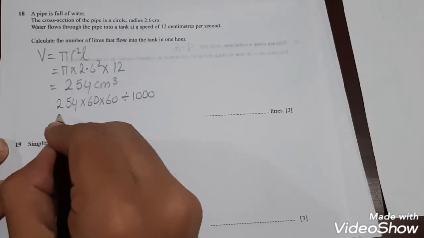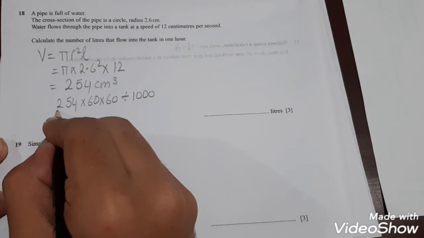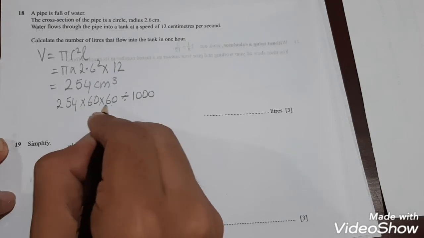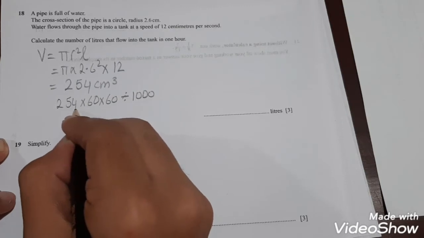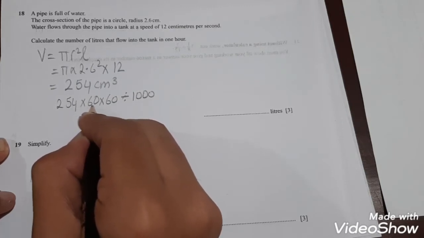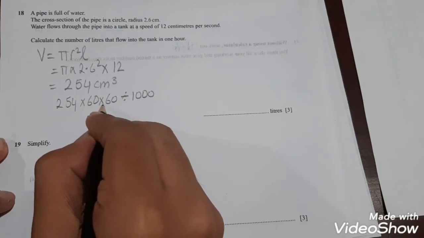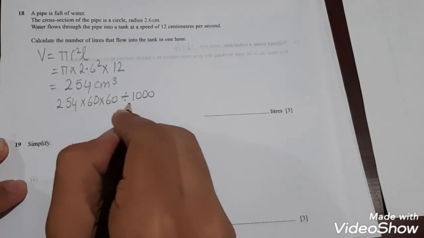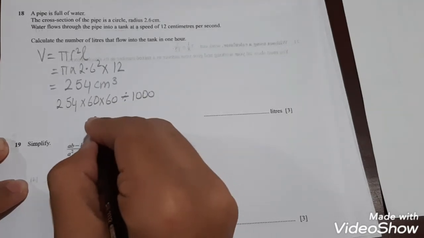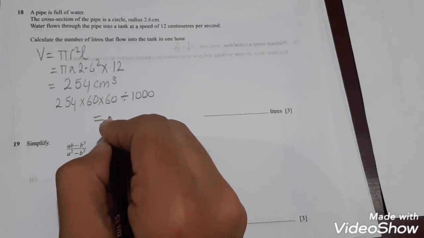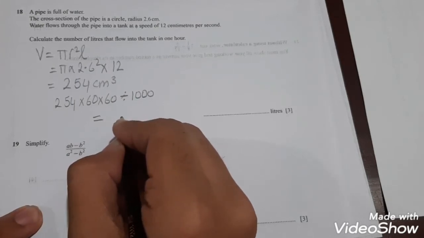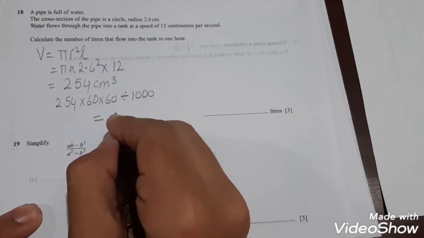This is because we are converting the amount of water that passes through the pipe per second into per hour. So we multiply 254 by 60 to get the volume of water per minute. Then we multiply it by 60 to get the volume of water that passes through the pipe per hour. Then we divide it by 1000 to get it in liters, which will be 917.4 liters.